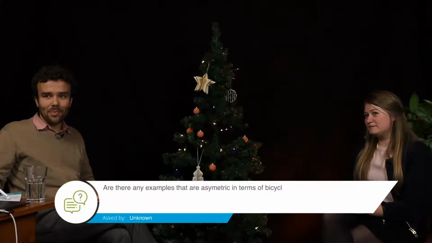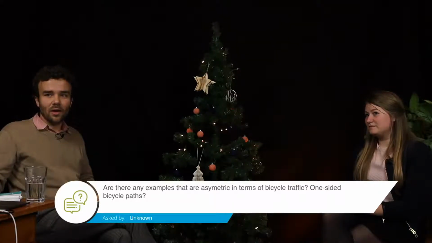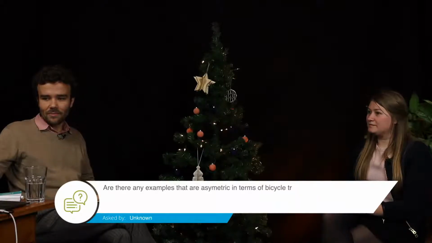A little bit related, question number 6. What about a lopsided roundabout? Are there any examples of an asymmetric roundabout that has a cycleway on one side but maybe not on the other?